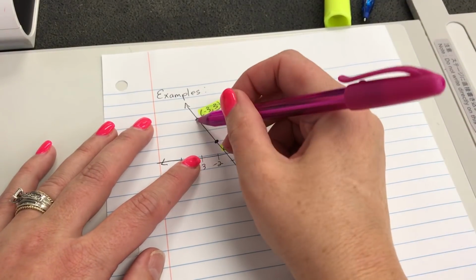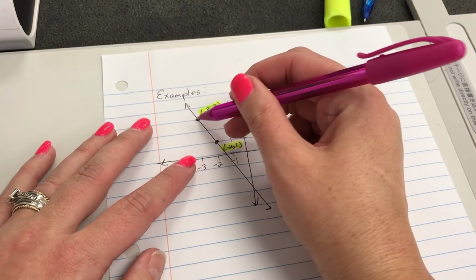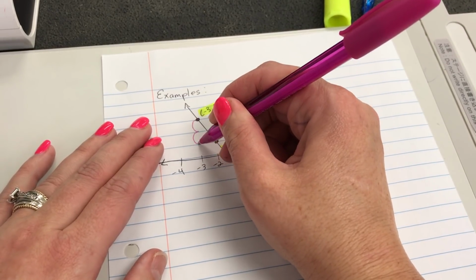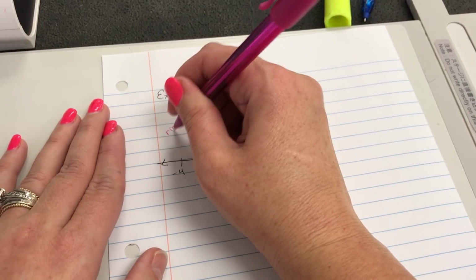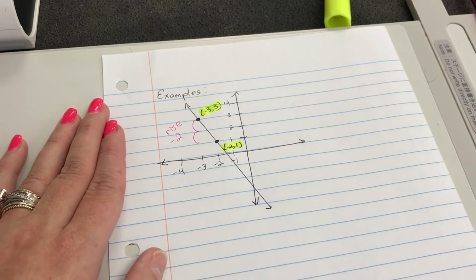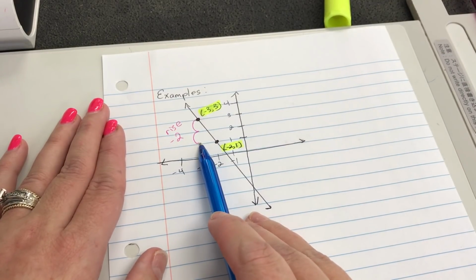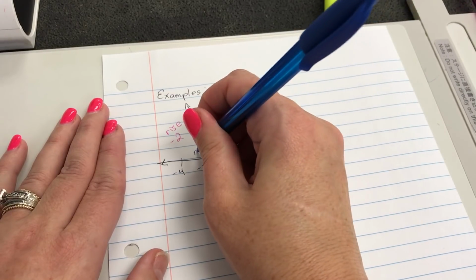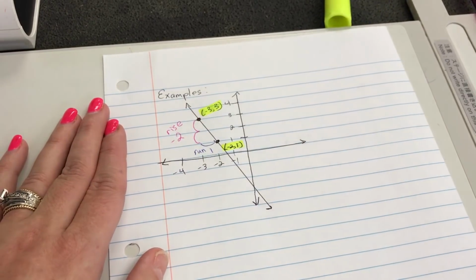So if you're here, we have to do rise over run. We either have to go up to our next ordered pair or down. Well, I have to go down. So I have to go down 1, 2. So my rise is actually -2, okay? Now, I'm right here, but I've got to move to the right. Well, how many do I move over? 1. So my run is 1.